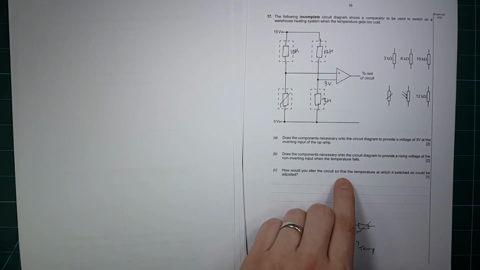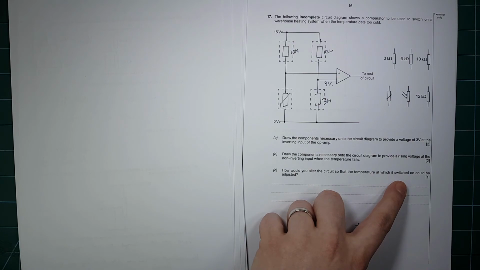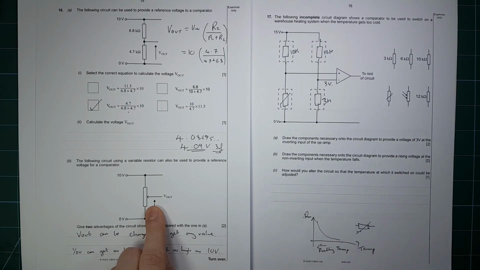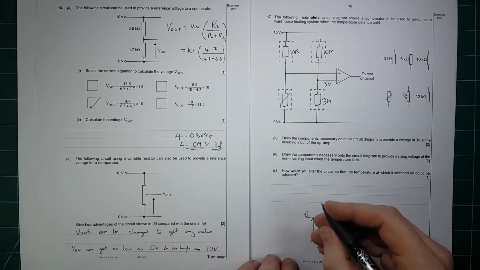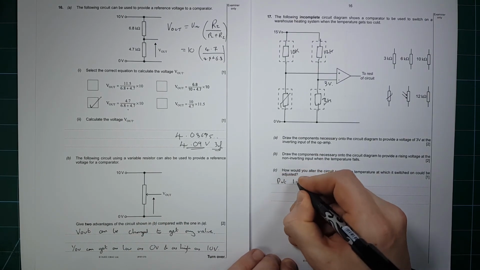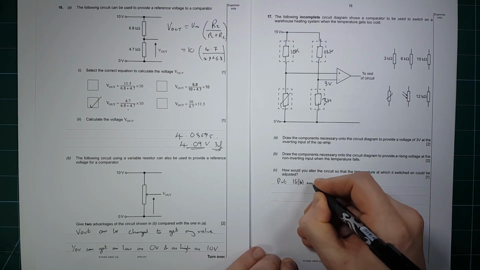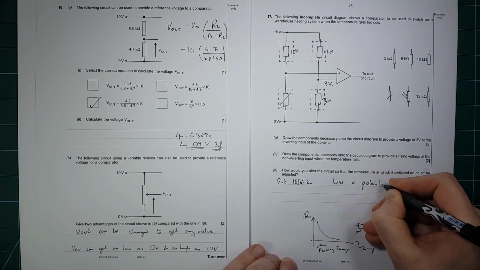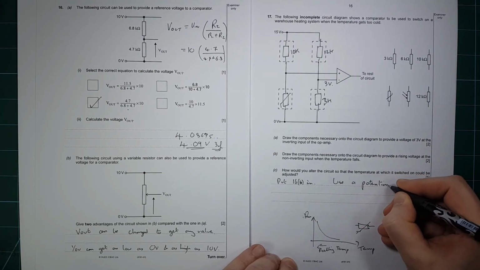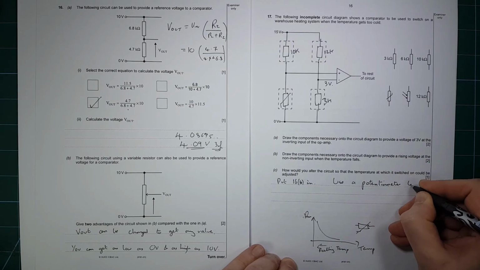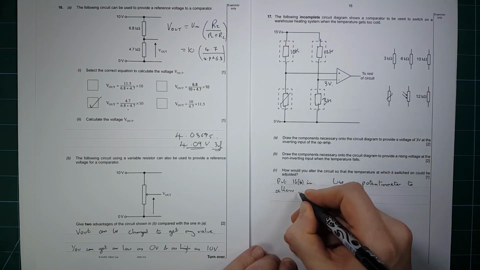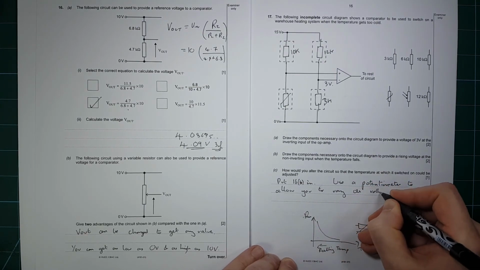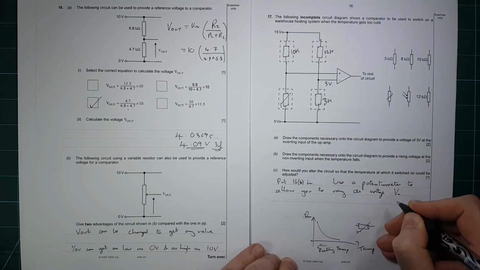How would you alter the circuit so that the temperature at which it switches on could be adjusted? Well, that was this question here. You do what you do in 16B. Put 16B in. So use a potentiometer to allow you to vary the voltage V minus.